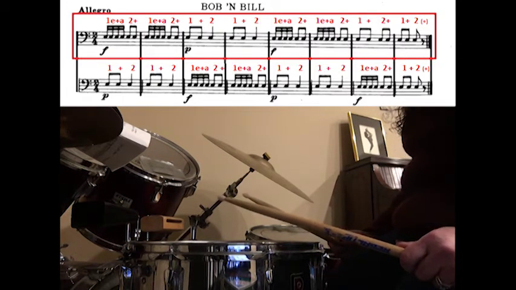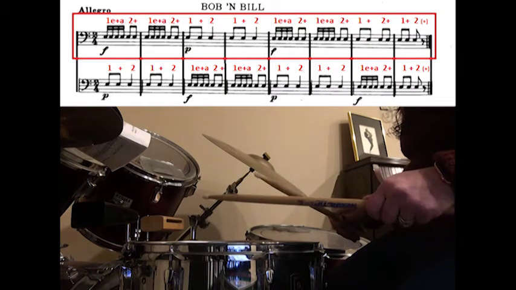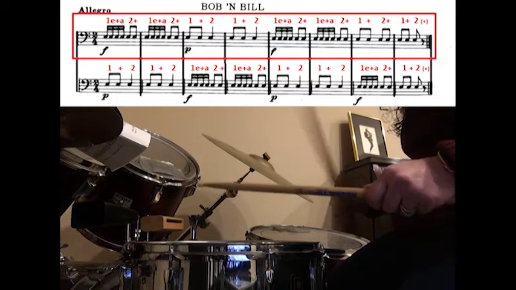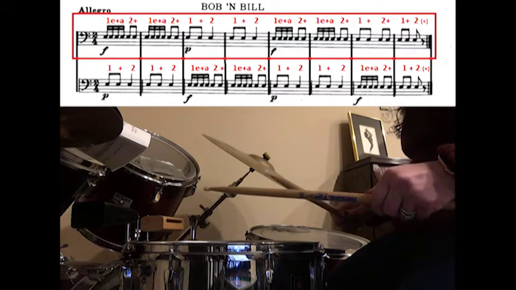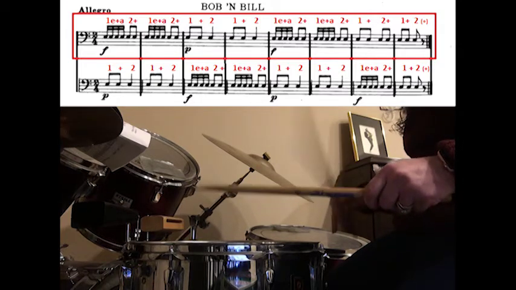So if you look at the very beginning, we're in 2-4 in the time signature, so we're counting to 2 in every measure. The first measure will sound like this. 1 E and a 2 and. The next measure is the same. 1 E and a 2 and. We're on the third measure where it says P for piano, and we're going to play 1 and 2. Then you do it again. 1 and 2.